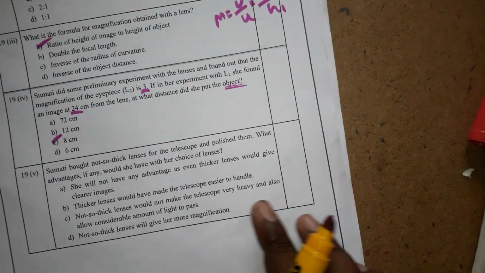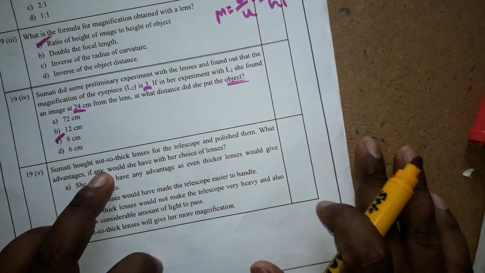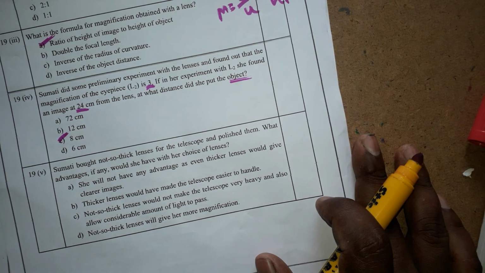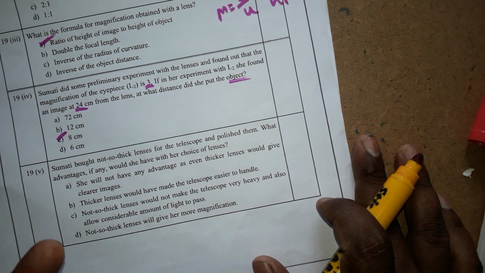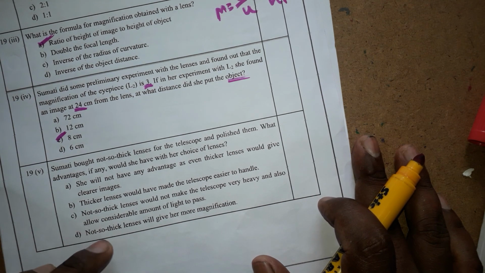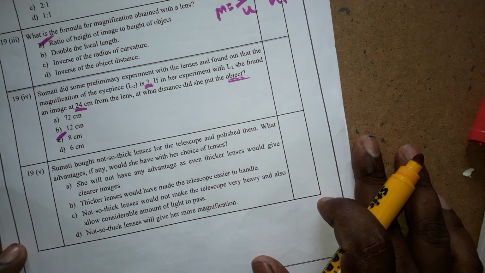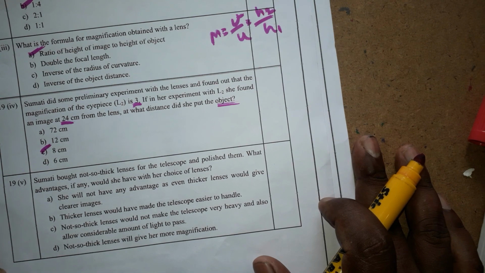The next thing, she brought a not-so-thick lens for the telescope. Why? Because it would not make the telescope very heavy. That is the reason she did not use a thicker lens, and it also allows a considerable amount of light to pass through. That is the reason she bought a not-so-thick lens. That is also another answer.